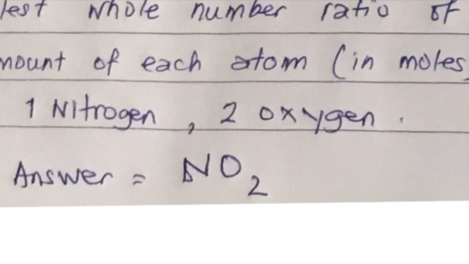And the only way to know this is to get the molecular mass, the relative molecular mass, what's also referred to as the molar mass of the molecule. And if the molar mass turns out to be 1 times 14, which is 14, plus 16 times 2, which is 32, approximately 46, then the empirical formula is the same as the molecular formula.